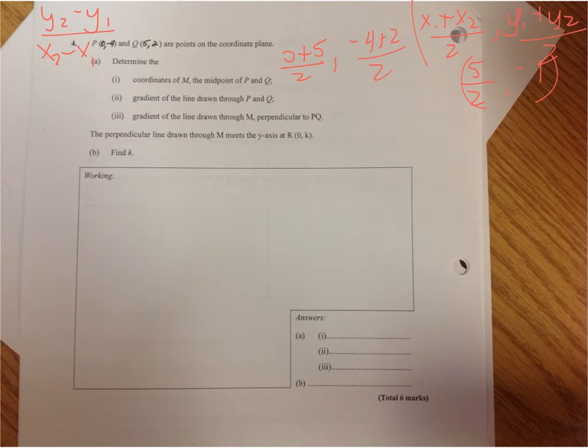So P and Q, if we plug it into our formula, we get -4 minus 2 over 0 minus 5. -4 minus 2 is -6. 0 minus 5 is -5, so that becomes a positive 6 over 5. So the gradient of a line drawn through M perpendicular to PQ, so if PQ has a slope of 6 over 5, then the perpendicular is an opposite reciprocal, so that would be -5 over 6.